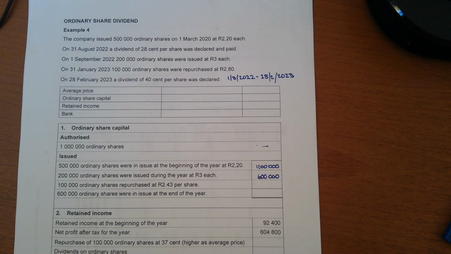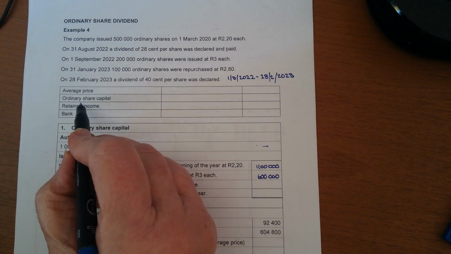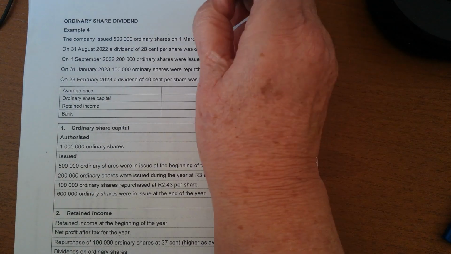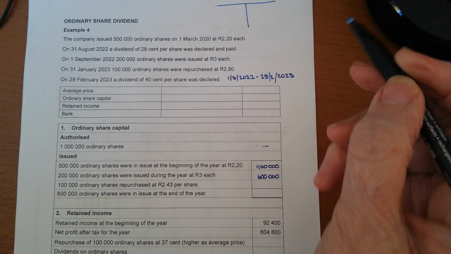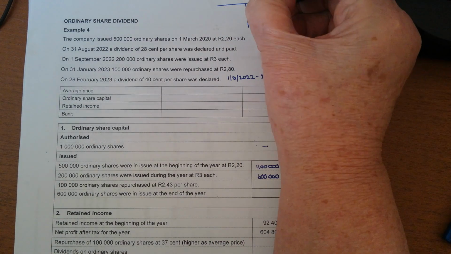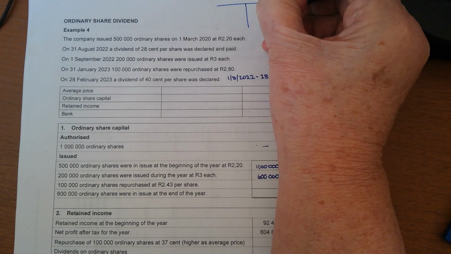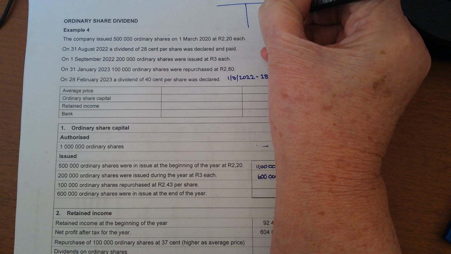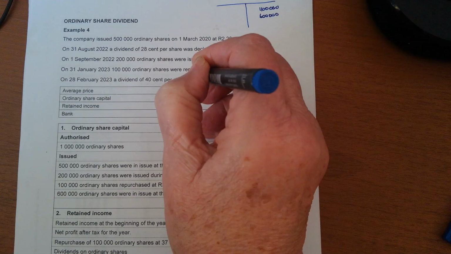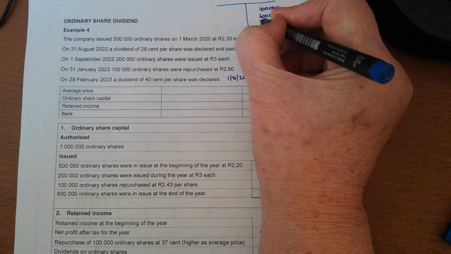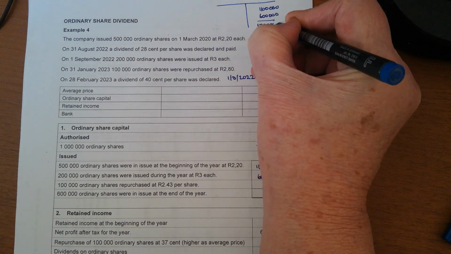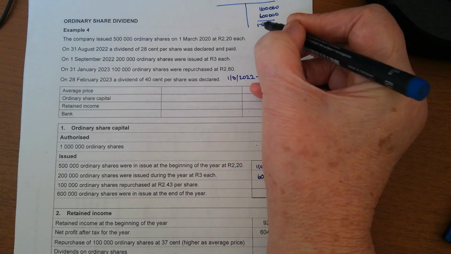So if I look at my ordinary share capital account, on the credit side, I've got 1.1 million and I've got the 600,000. So it means at this stage, when we repurchase, the value of my share capital is 1.7 million.